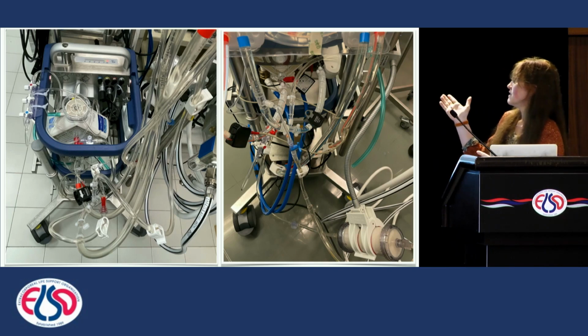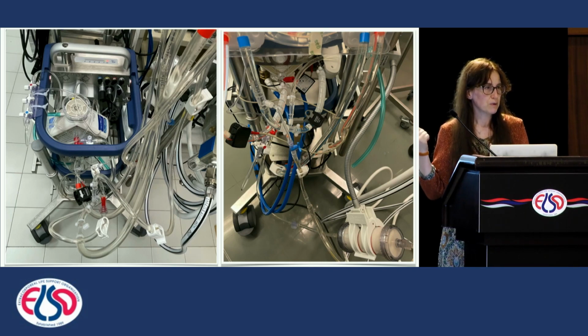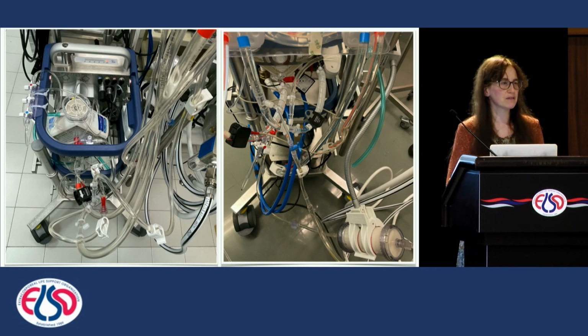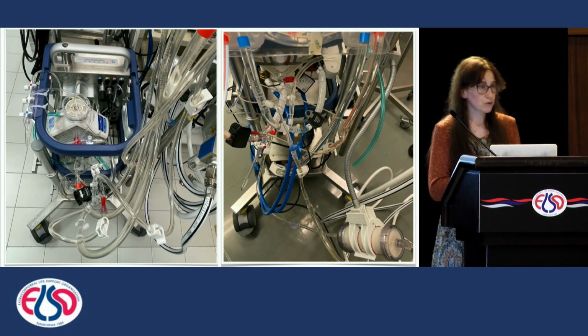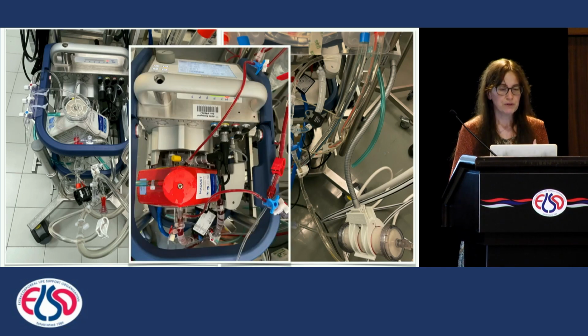This is the same machine, two different circuits. These circuits are really complex. I would never advise someone to use this circuit in the ICU, but it's what I need in the OR. So maybe I need a lot of sampling lines. I need the access on the negative pressure side to quickly administer volume and fluids, and maybe I need access on the drainage line to provide cytokine removal, which is pumpless. But maybe it's not what you need for your patient on ECMO in the ICU.